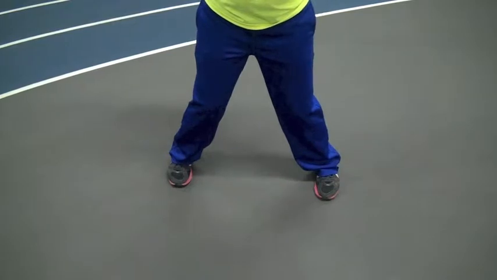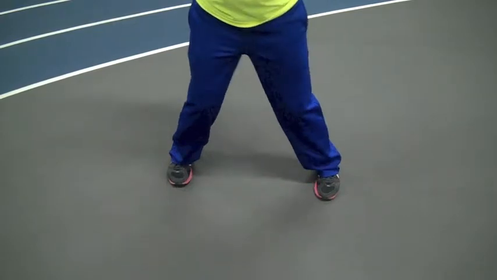When getting ready to pass, we want to make sure that we have a good base. We want to, 1, have our feet shoulder width apart, and 2, have the weight on the balls of our feet. This will help us be balanced for our pass.